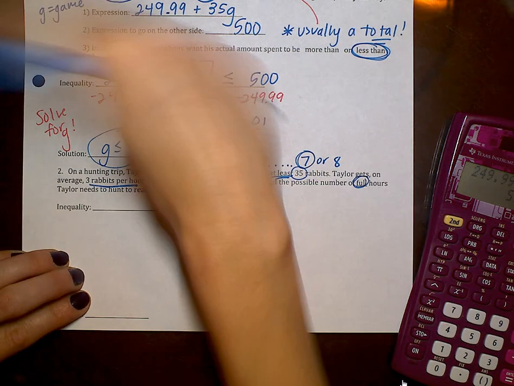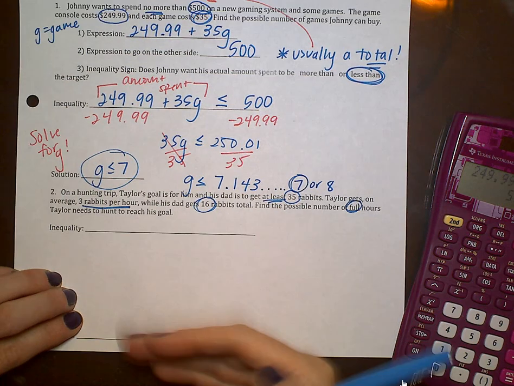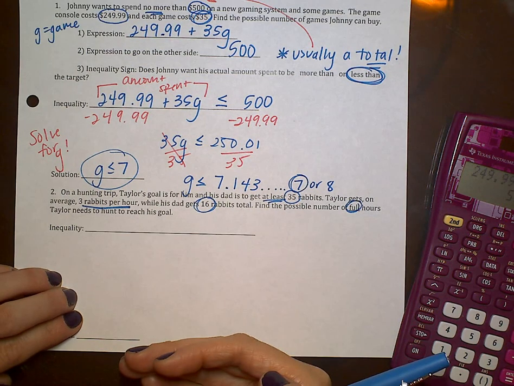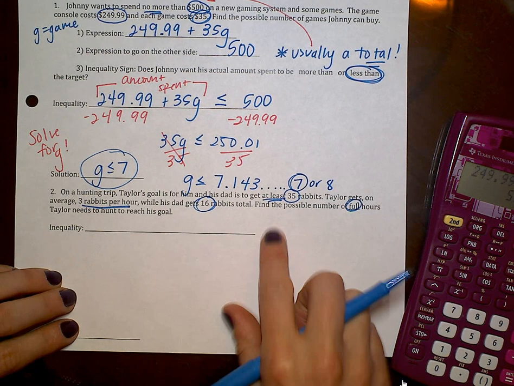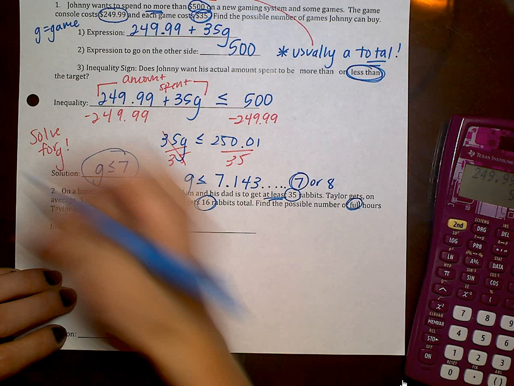I didn't write it as step by step on this one because that's not realistic. We've got to be able to think without that. But let's think about it. So I'm going to find the possible number of hours. So H is my variable.